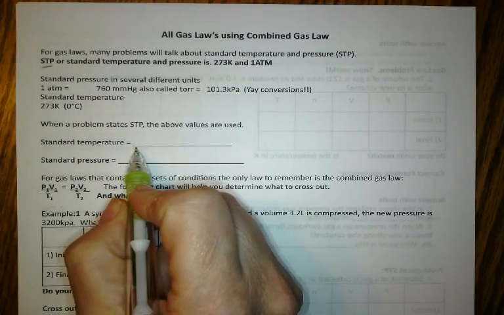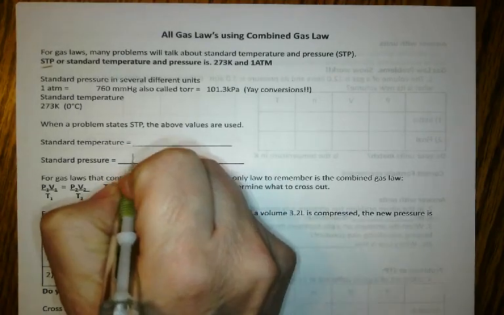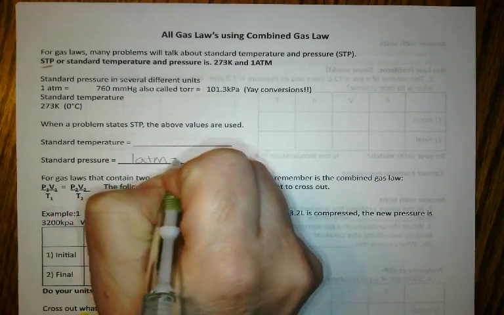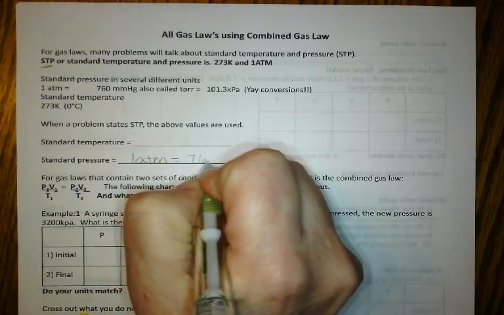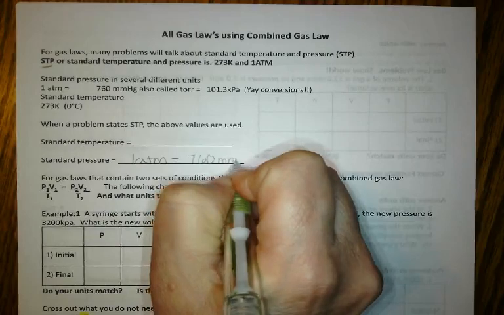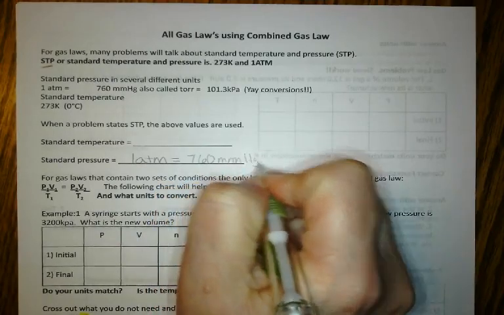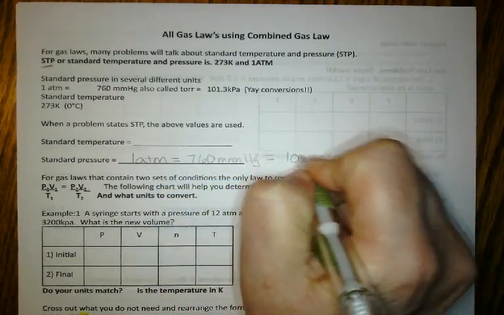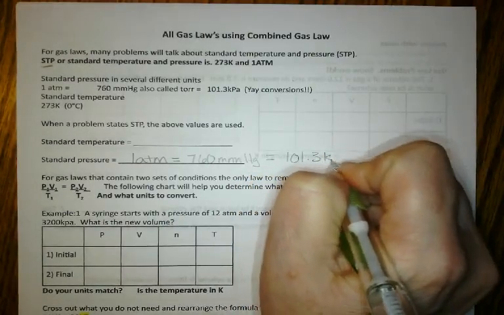Standard pressure could be 1 atmosphere, which is the same as 760 millimeters of mercury, which is the same as 101.3 kilopascals.